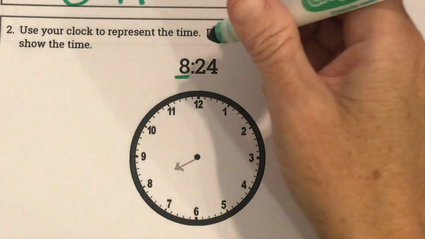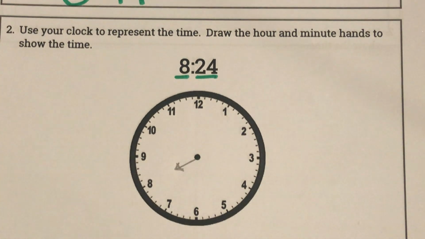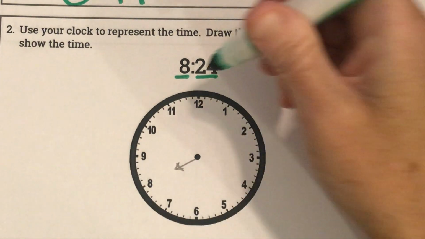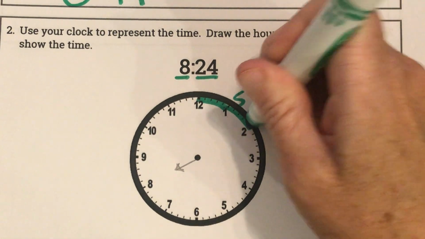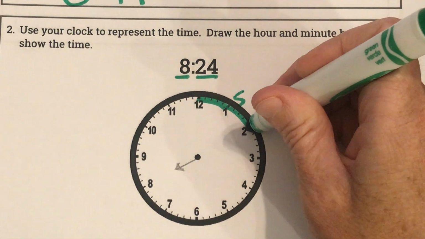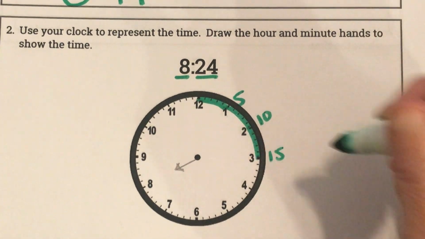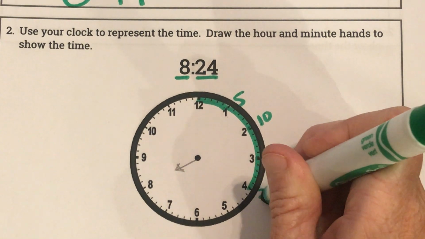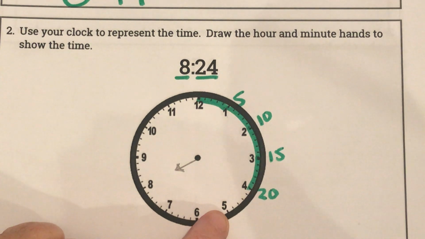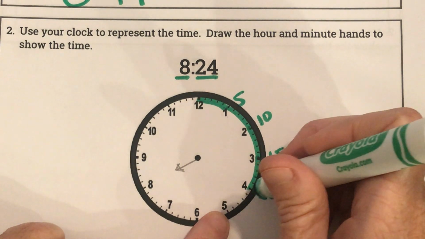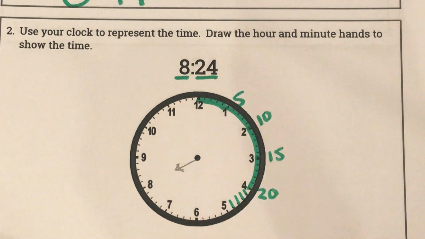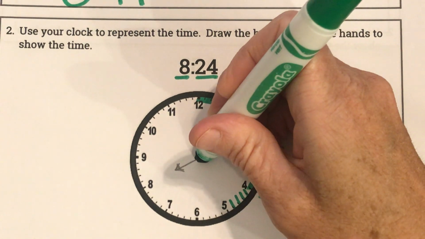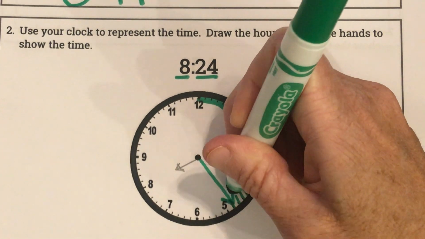Okay, our minute hand needs to go to 24. So we have 5, 10, 15, 20. Oh, I can't go to 25. So it needs to be 21, 22, 23, 24. That's where we need to put it. And remember, the minute hand is our long hand.